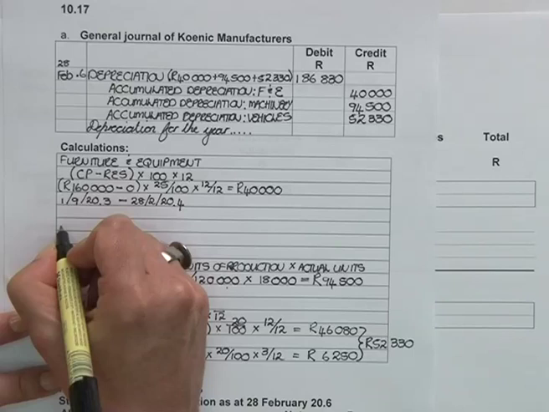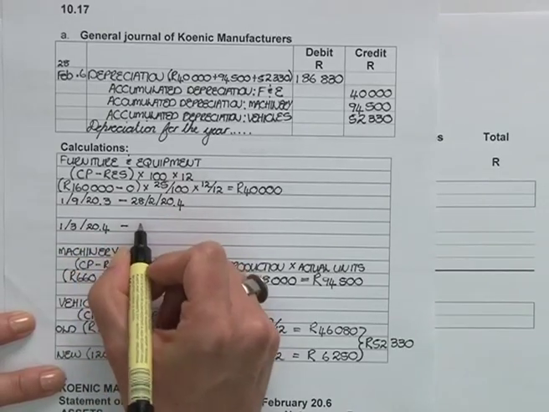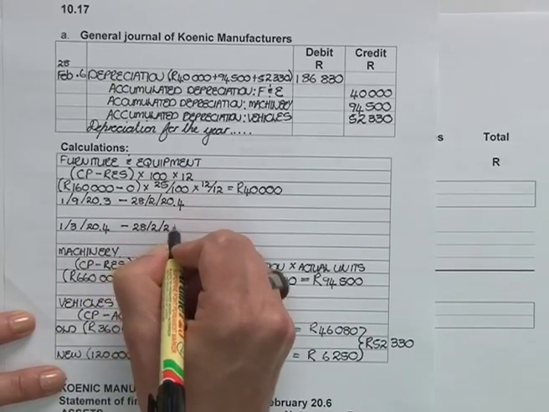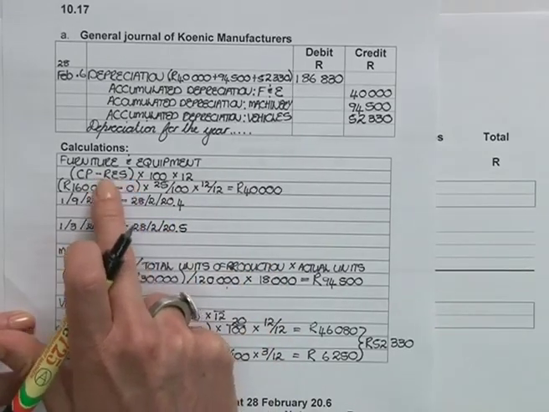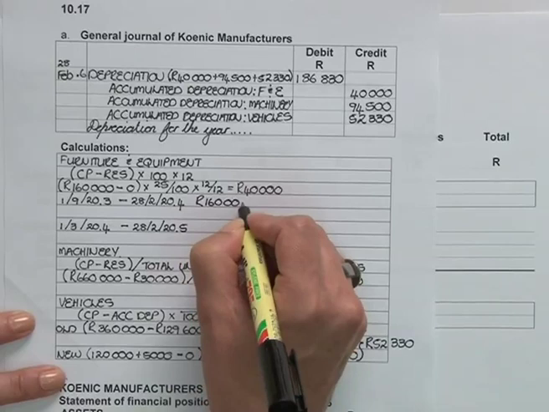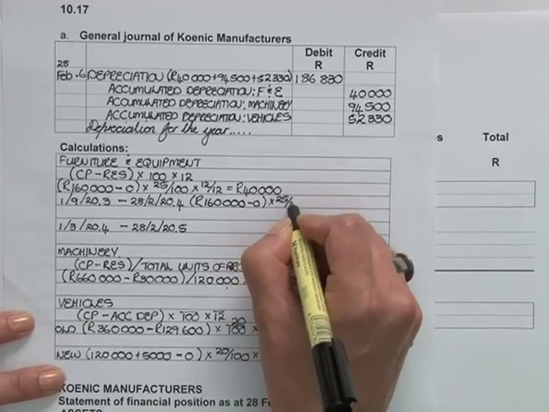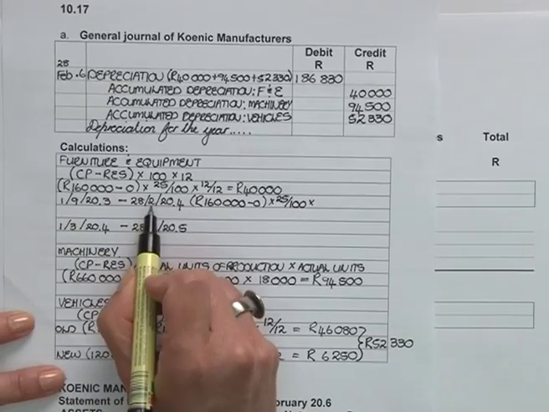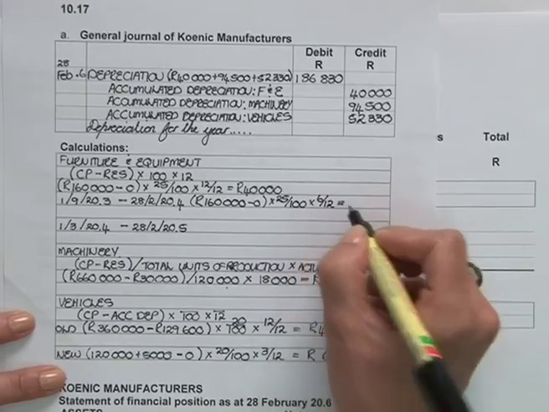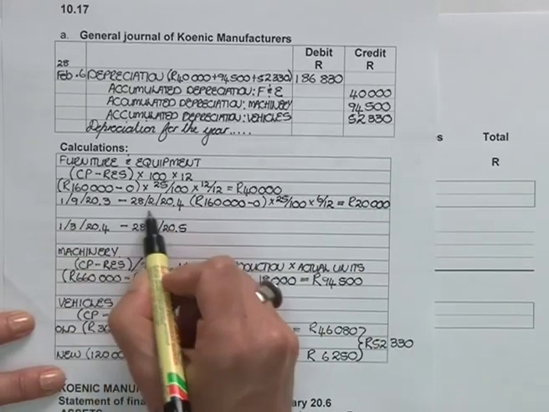Then we're going to have another financial year which started on the 1st of March 20.4 until the start of our financial year, where we want the accumulated depreciation to include it in the note, 28 February 20.5. And we apply the same formula. So in this case, it will be the 160,000 cost price minus no residual value. The percentage is still 25. And now from the 1st of September until 28 February, if you count, that will add up to only 6 months, leaving me with depreciation of 20,000 Rand for the period 1st of September until 28 February.